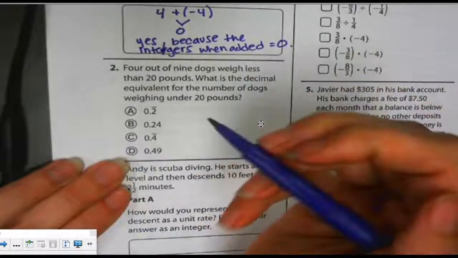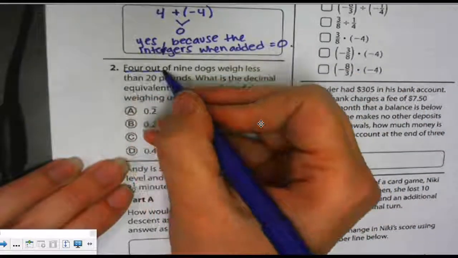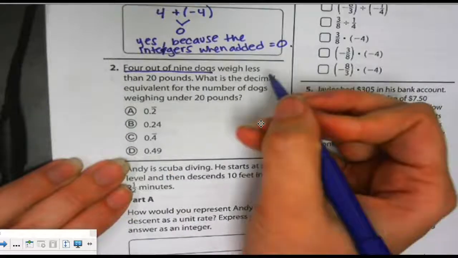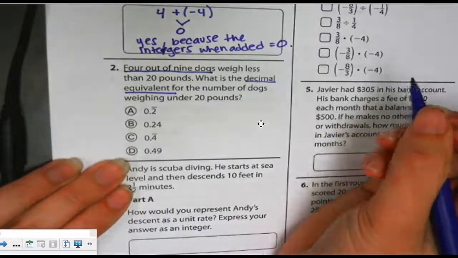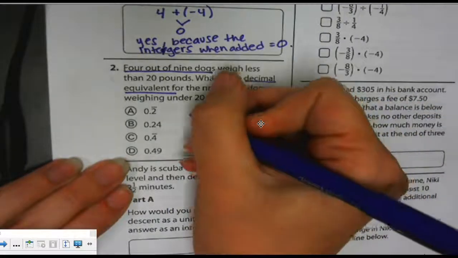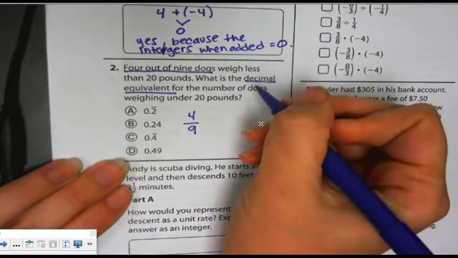For number 2, it says 4 out of 9 dogs weigh less than 20 pounds. So 4 out of 9 weigh less than 20 pounds. What is the decimal equivalent? We're going to underline decimal equivalent for the number of dogs. So first I need to write 4 out of 9 as a fraction. So I'm going to write it as 4 out of 9. And then I need to change it now to a decimal.